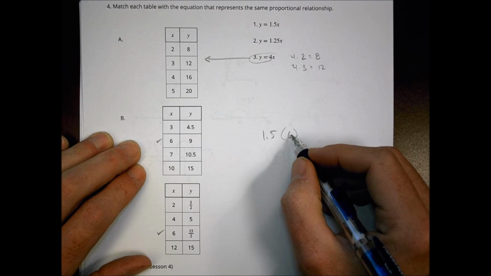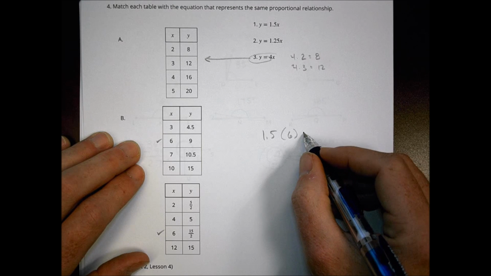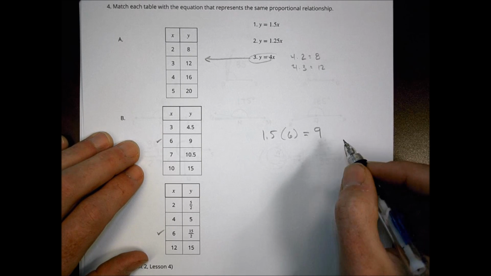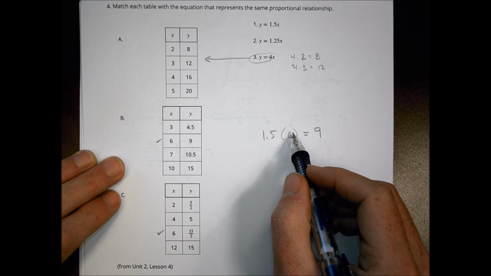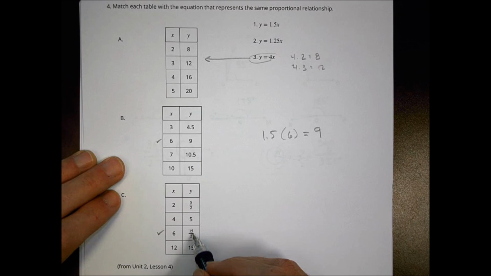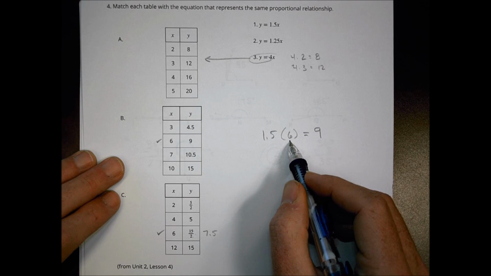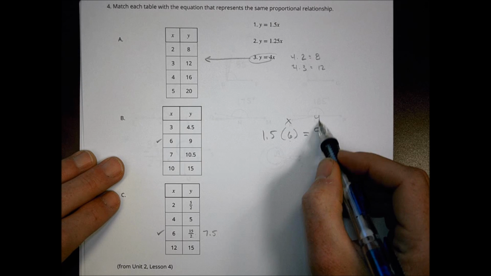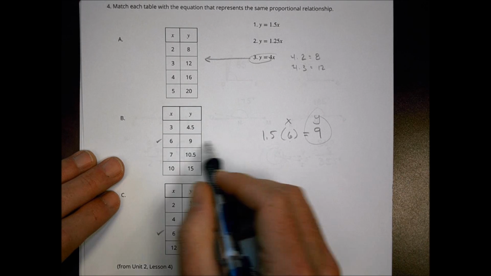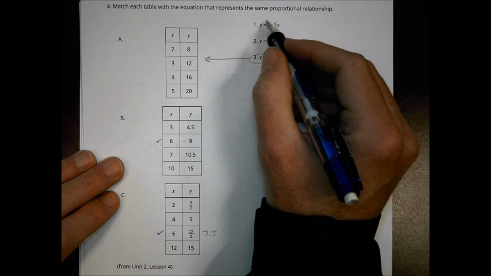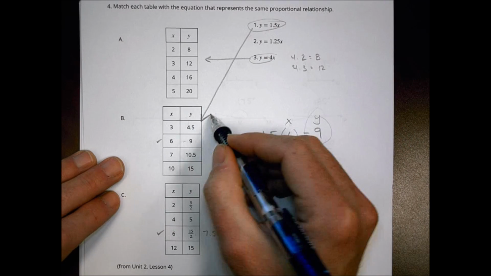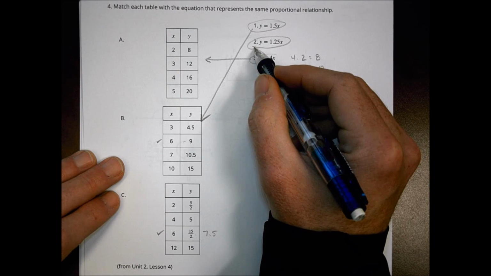So 6 times 1.5 is equal to actually 9. So if I have 1.5 times 6, 2 goes into there 7 times, so I end up with 7.5 as an answer there. So knowing that if the x value is 6, which one of these tables produces a y value of 9? It's going to be this one right there. So 1.5 goes with this one, which remains the 1.25 goes with that one right there.